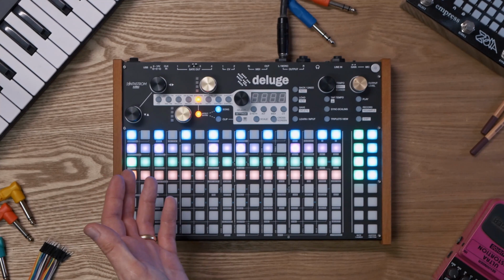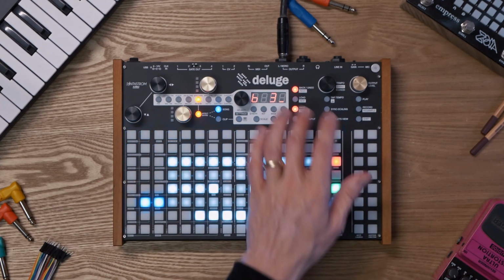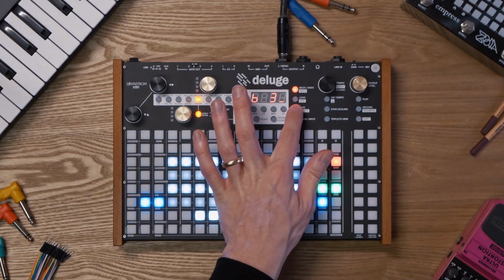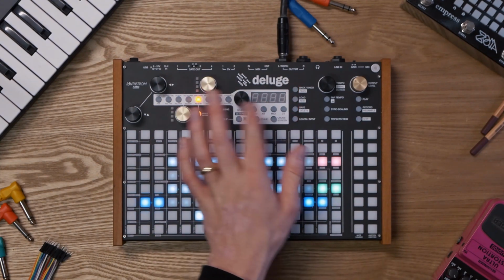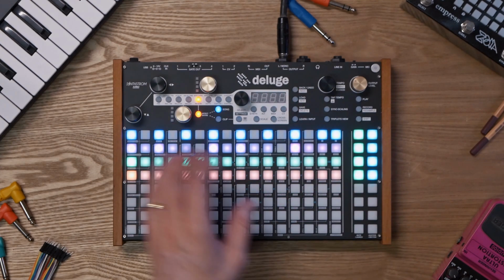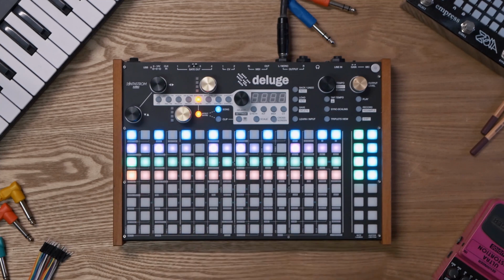The Deluge also has this feature, so let's go over how to do that. When we go save, before we enter in anything, if we just press and hold save, we'll see that collect is written there. So we'll press save again, and now it's created a new folder with all of these sounds and samples stored in, so that we can easily pop out this SD card and give it to another Deluge user. And yeah, it's pretty handy.